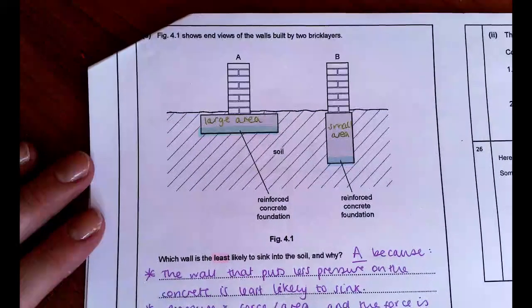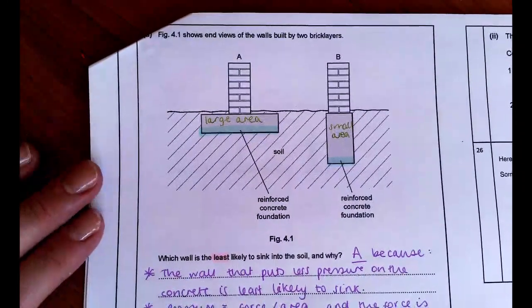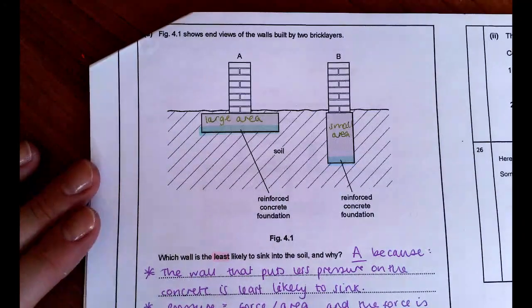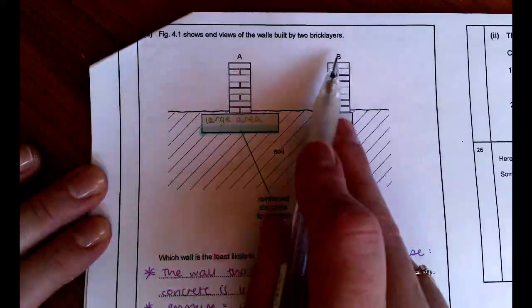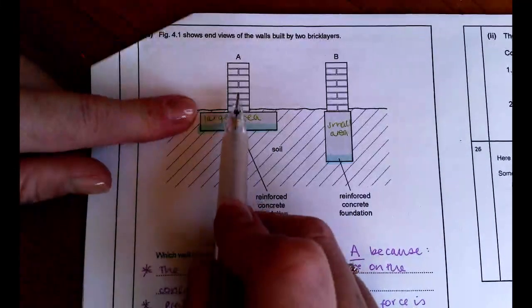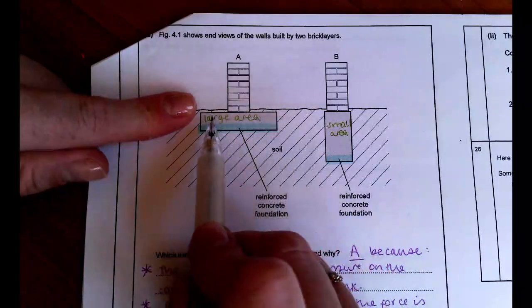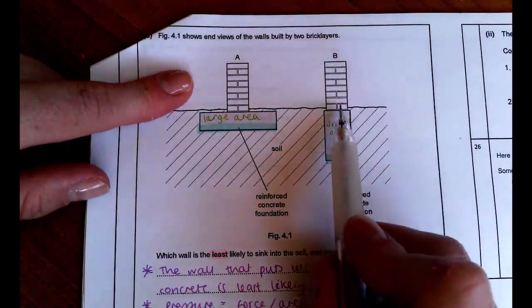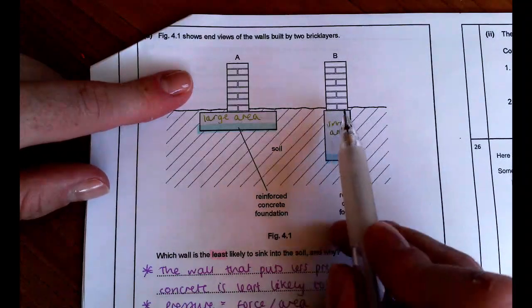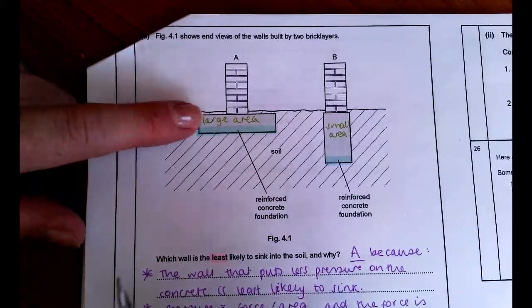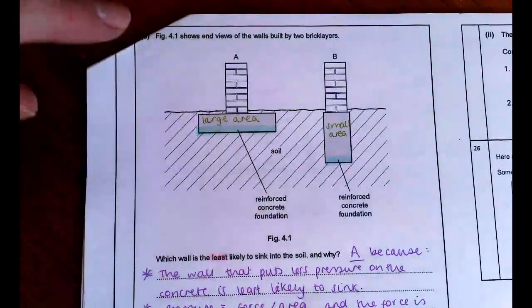Alright, this is question 5 of this section. So you've got walls that have been built by 2 bricklayers. Okay, and they are the same wall, so the weight of these is the same, but in A, it's sitting on top of a foundation that is very wide, okay, whereas in B, it's very narrow, okay, so the area that is spread over is much smaller. So we've got a large surface area, a small surface area.